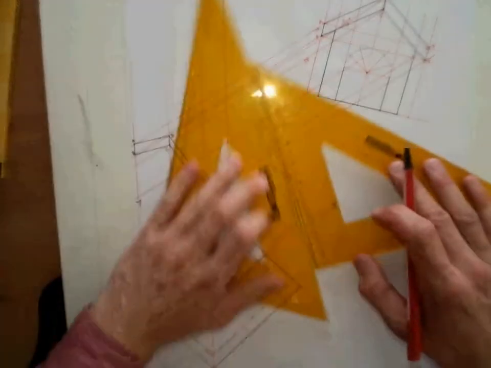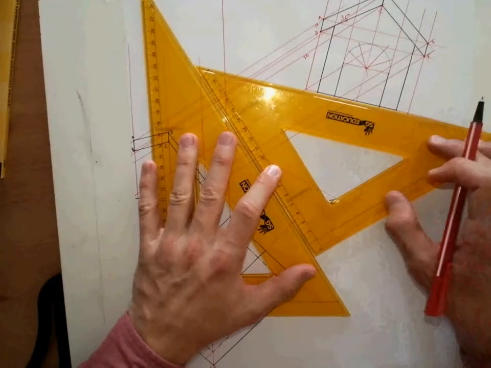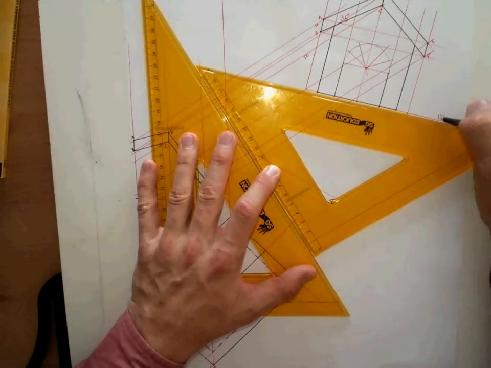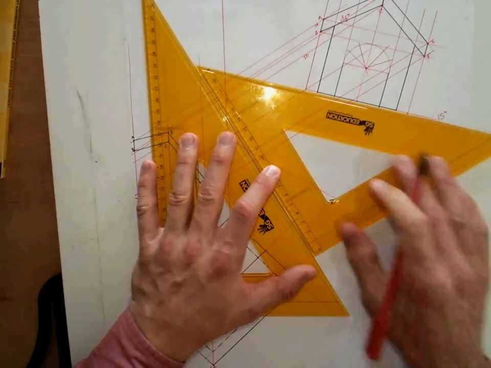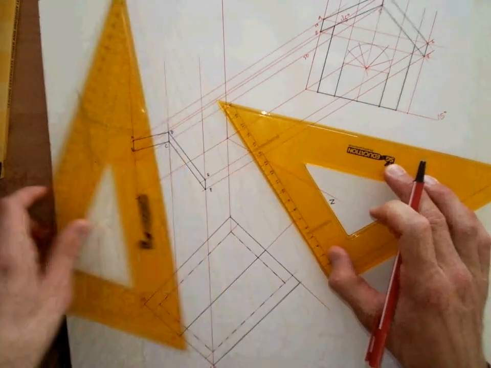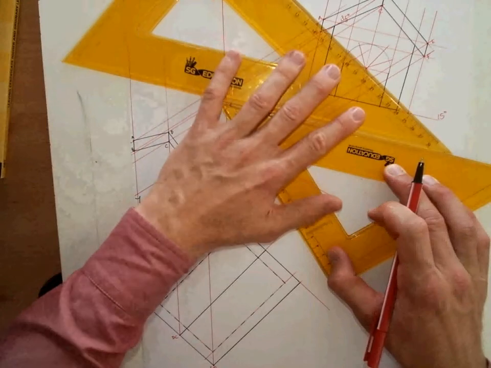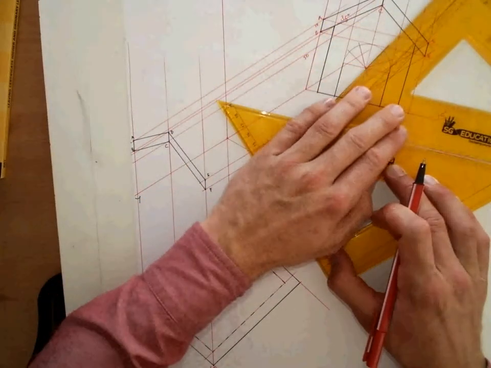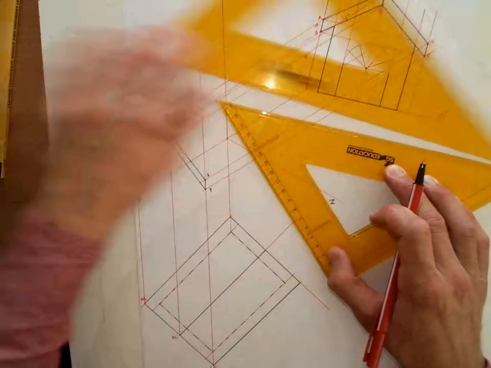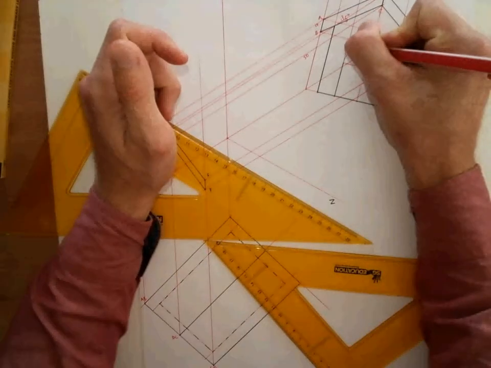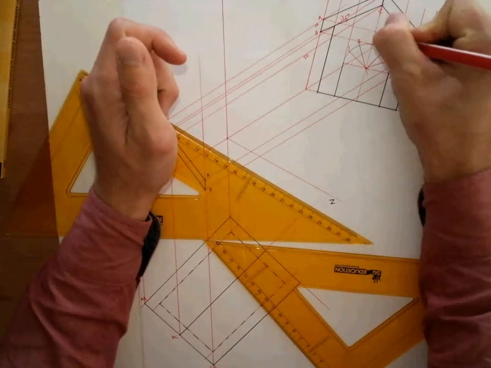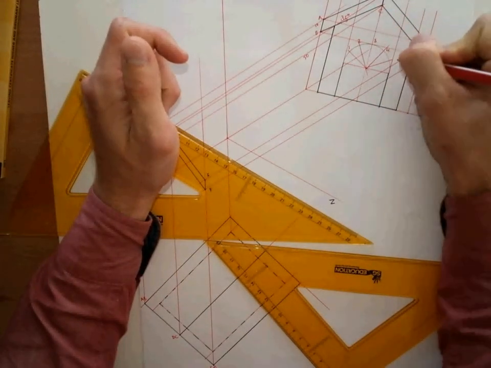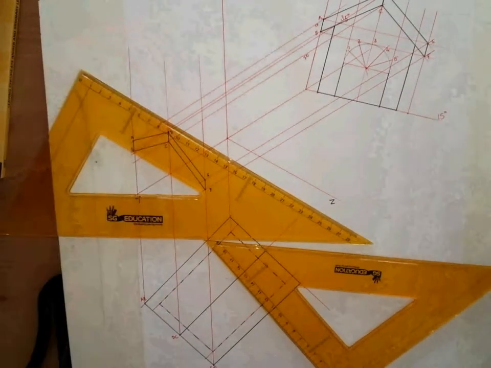So I set up my 15 degree set square so it was parallel to that 15 degrees. So that line there is at 15 degrees. So I'll just slide that down a small bit away from it to give me a bit of space, and then you pop your 30-60 on top of that, and that'll help you locate those points. We'll number them. 1, 2, 3 on top, 4 and 5.